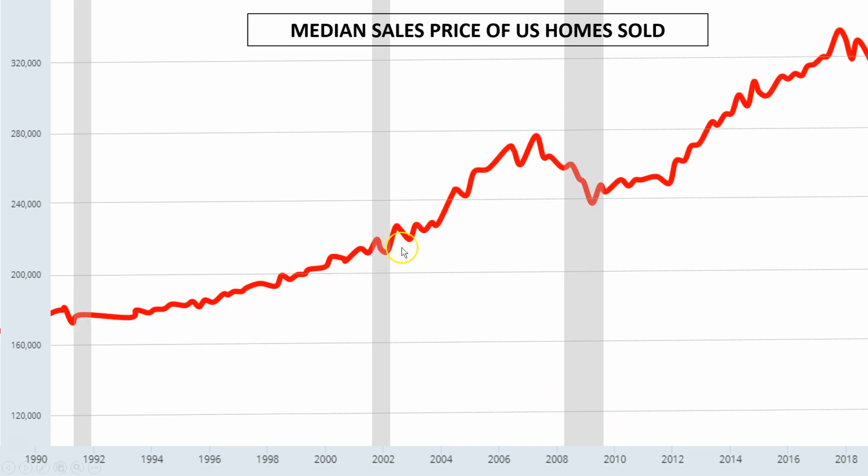We can see it trending all the way up into 2007, following into this recession. Recessions are labeled by, these are the same recessionary periods in the previous chart. They're these gray vertical lines here, these areas shaded in gray. You can see the pricing declining into 2009, and then currently this is what the median sales price of U.S. homes has done since 2009.